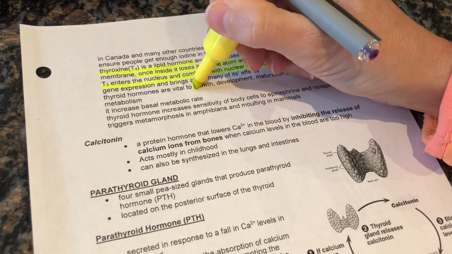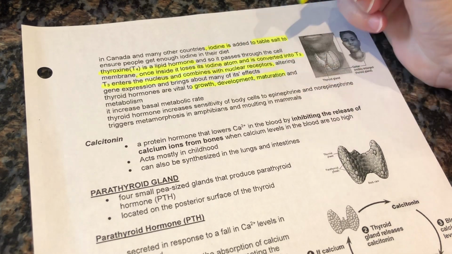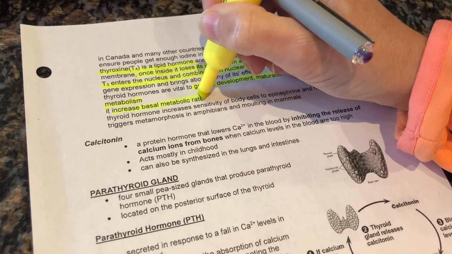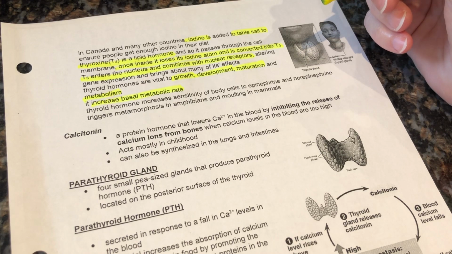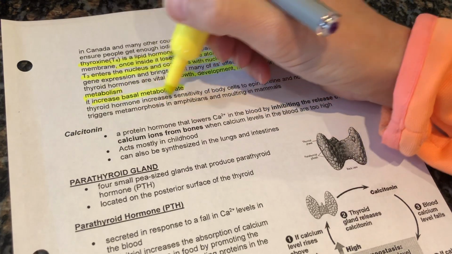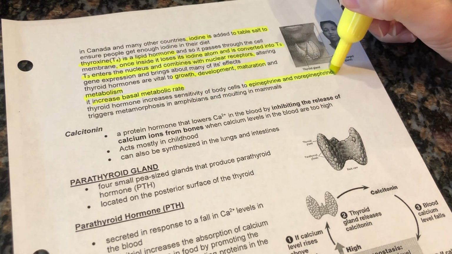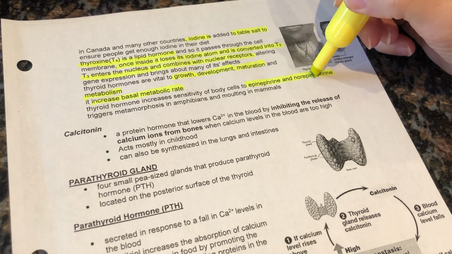What's thyroid hormone important for? Growth, development, maturation of a human being, and metabolism. So it increases your basal metabolic rate. Okay, so your resting rate, it increases how quickly you go through cellular respiration. All right, thyroid hormone increases the sensitivity of the body to epinephrine and norepinephrine. When we get to these hormones, this is known as adrenaline and noradrenaline.